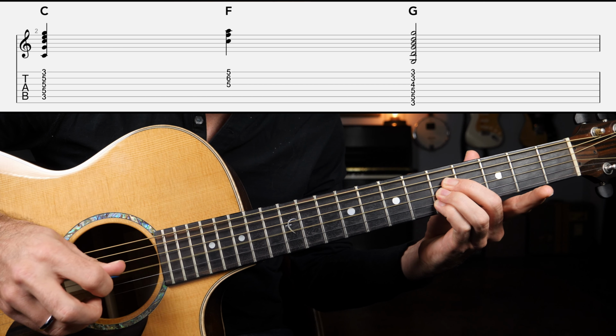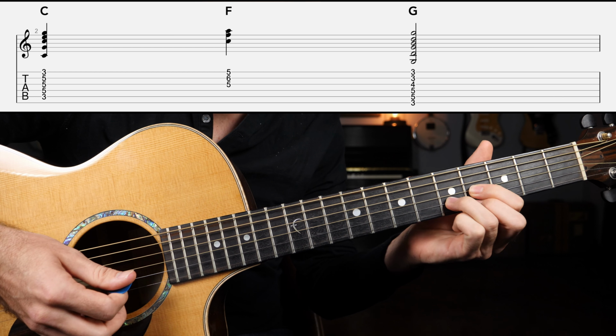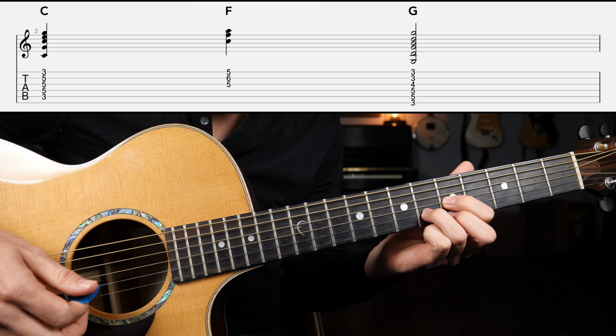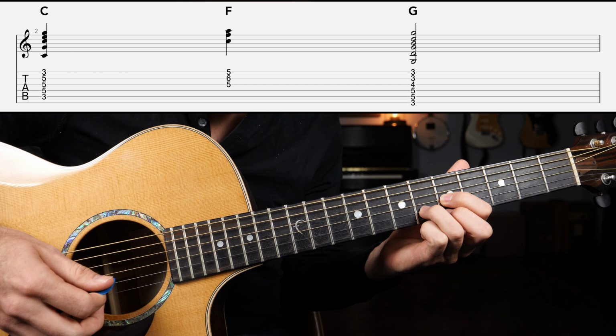Okay, now for the F major chord, we're just transposing our D major chord shape up to the key of F. So D major, E flat major, E major, F major. Okay, so I've got the D shape, first finger, 5th fret G, middle finger, 5th fret high E string, and also the 6th fret of the B string.